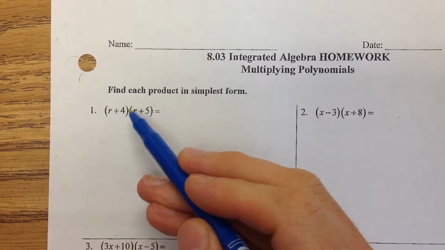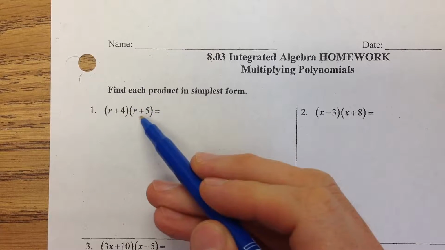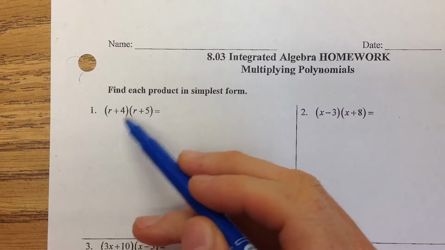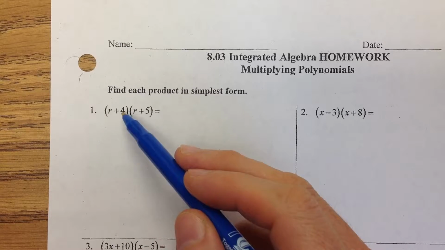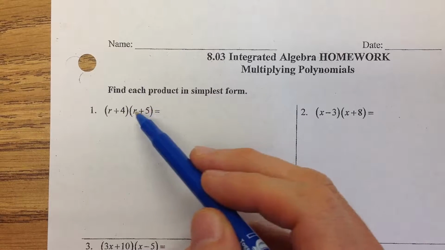This one is all about the distributive property and what we call double distribution. All right, so here we have a binomial times a binomial, and what we're going to do is distribute out both of these pieces to both of these pieces over here.